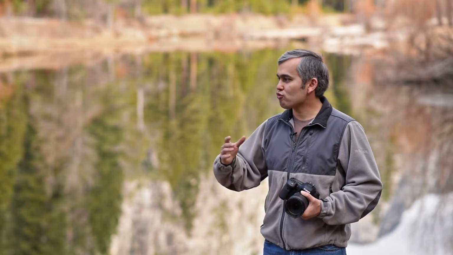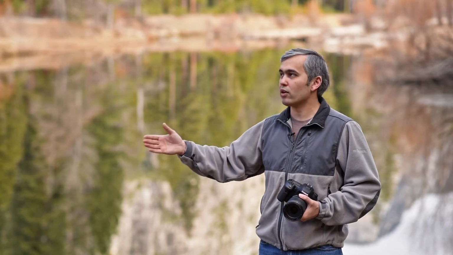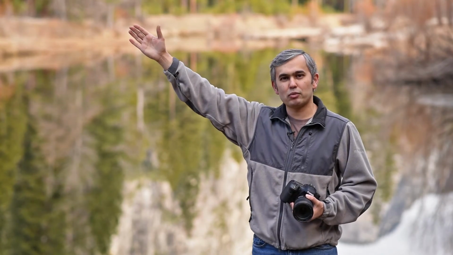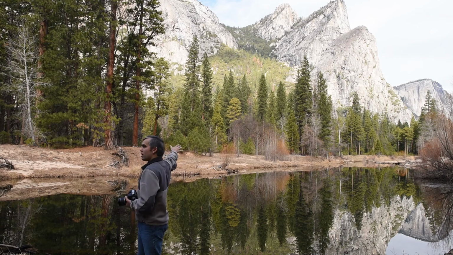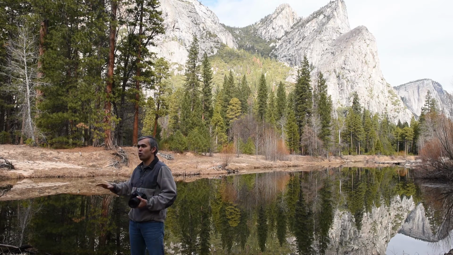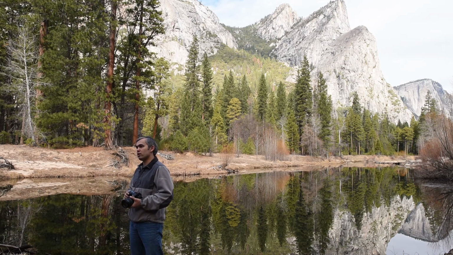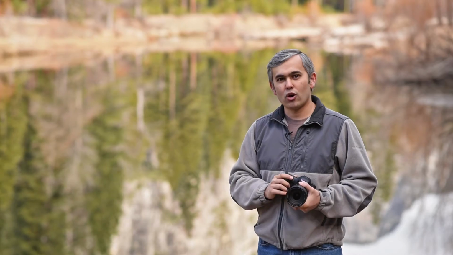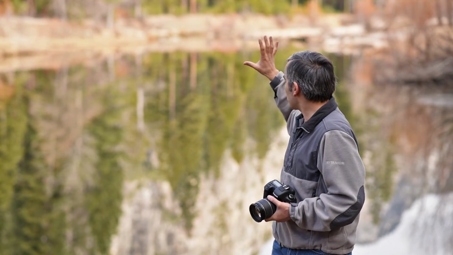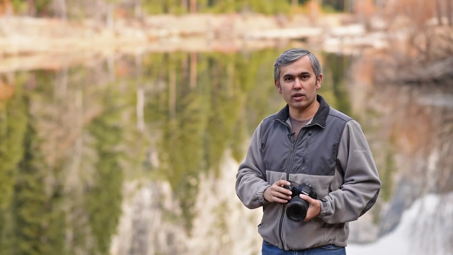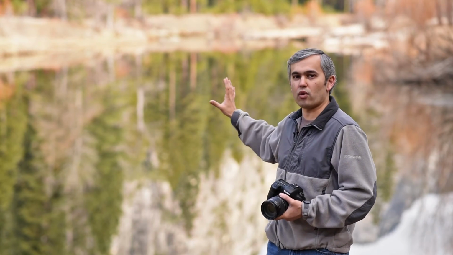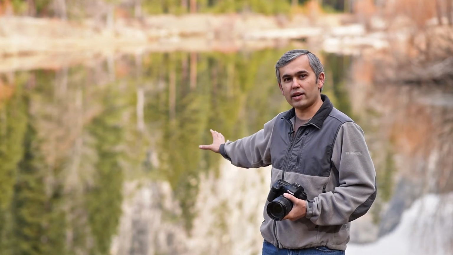What a gorgeous day to be in Yosemite National Park. I'm standing right next to the beautiful Merced River. I've got the super famous El Capitan to my right, those three peaks in my back, perfect reflection, no wind. It's a great opportunity for some landscape photography. So I want to capture those three peaks just because it's such a beautiful reflection. It's a perfect opportunity for a vertical shot, and I'm going to go ahead and capture that, and I want to show you exactly what I'm doing.